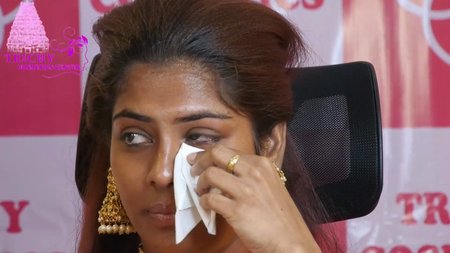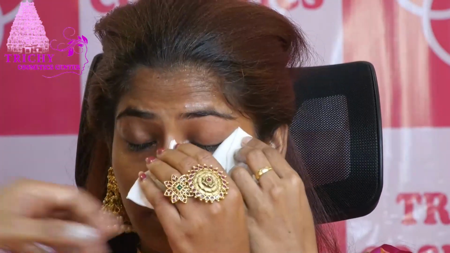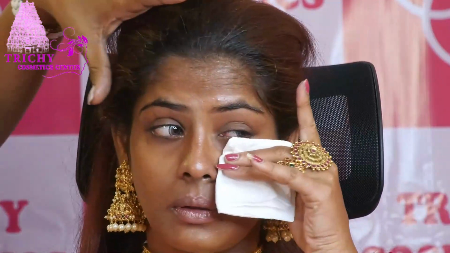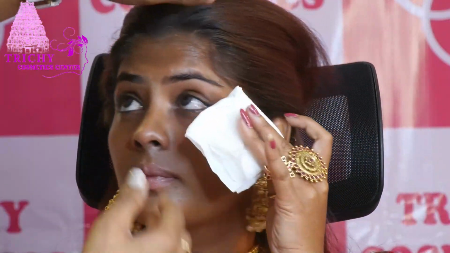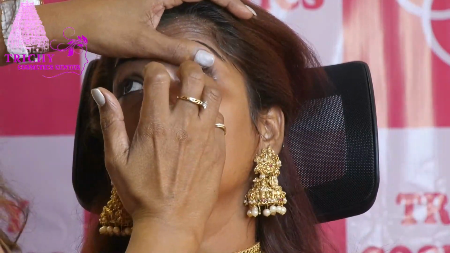So if you make the lenses inverted, it will keep on moving. But if it's concave, it will hold the lens. Okay. Yeah, it will. That's why I applied. Okay, 1 second. It is hurting. 1 second.